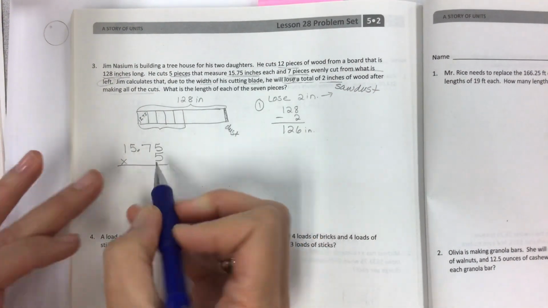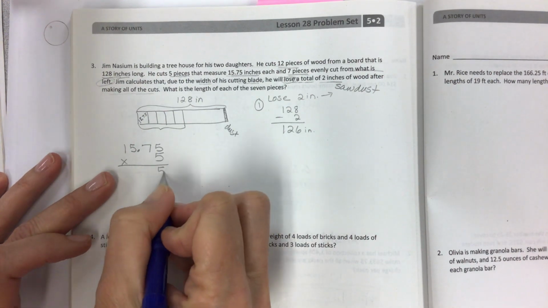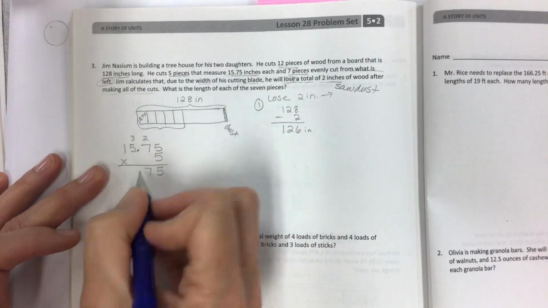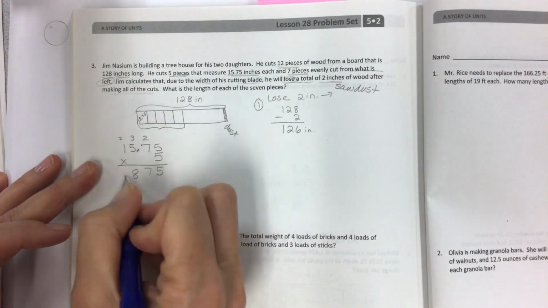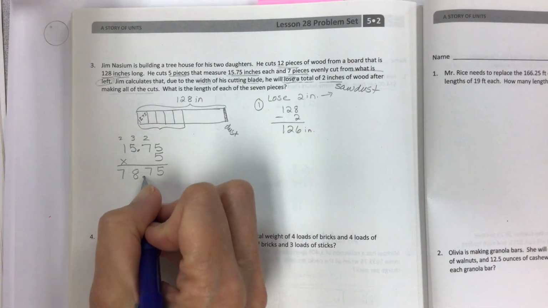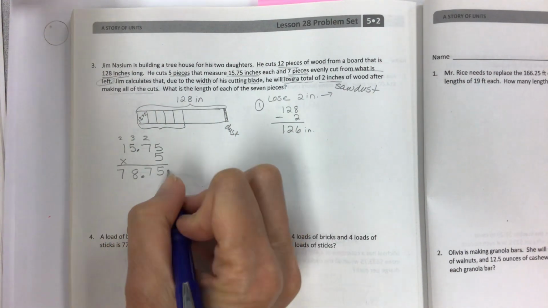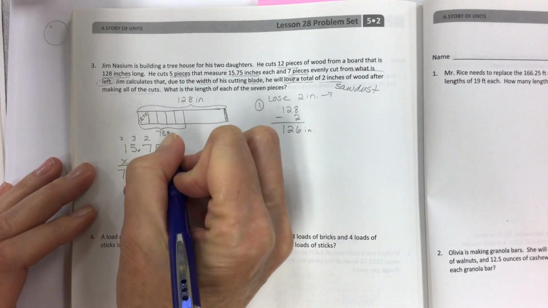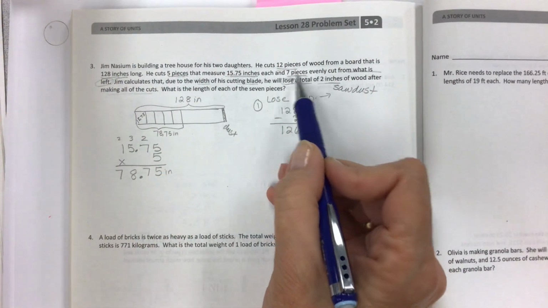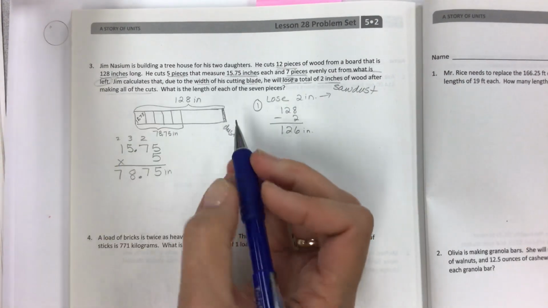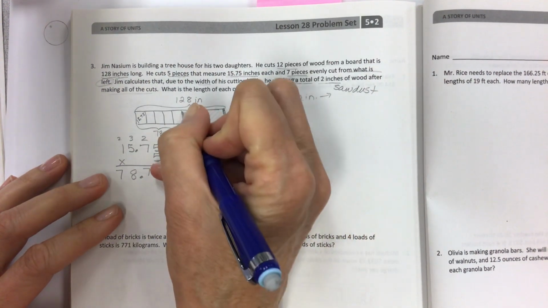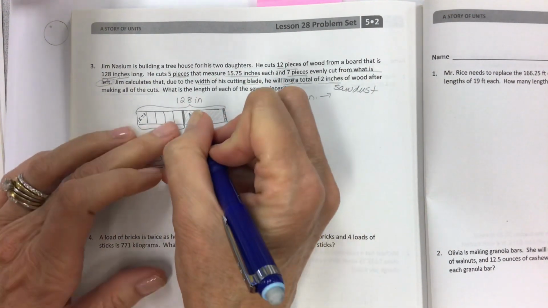So this is repeated addition, which means it's multiplication. 5 times 5 is 25. 35 plus 2 is 37. 25 plus 3 is 28. And then 5, 7. So your actual product is going to be 78.75 inches that are taken away from the 128. Now he has 7 pieces evenly cut from what is left. So this chunk is going to be divided into 7 pieces.